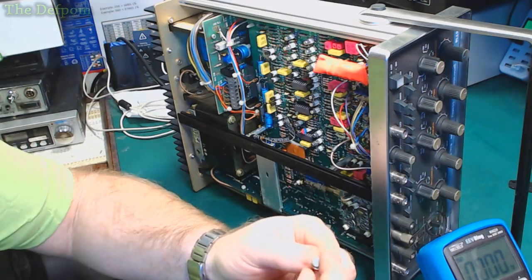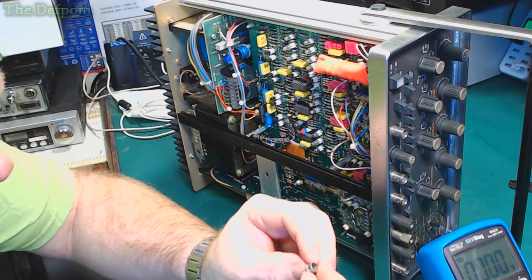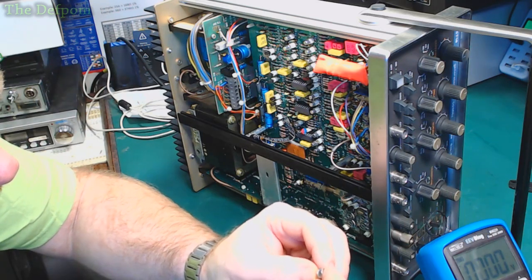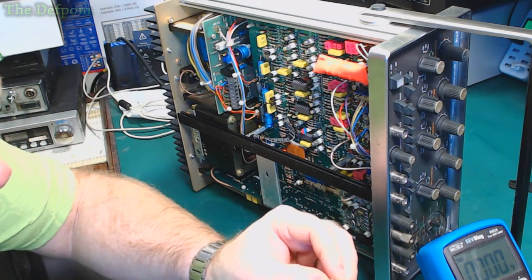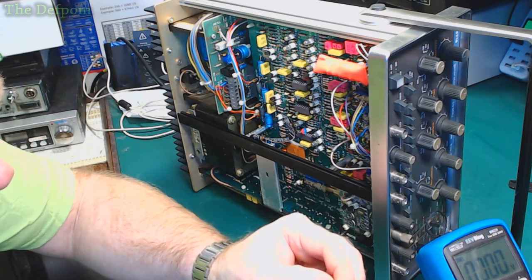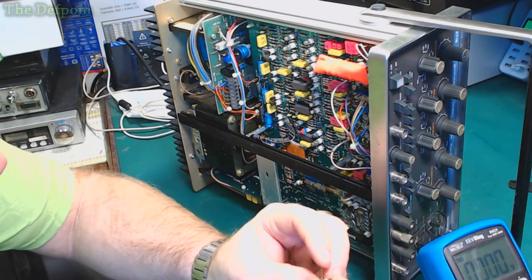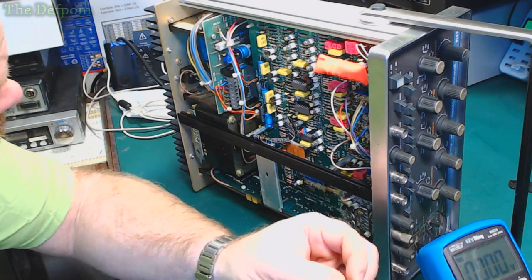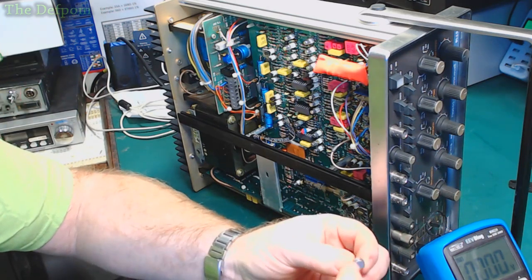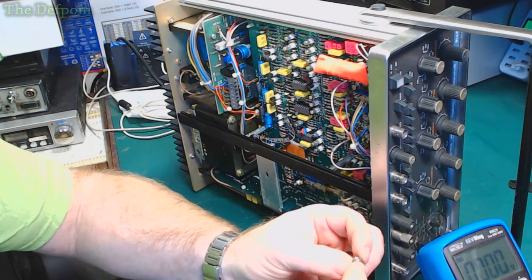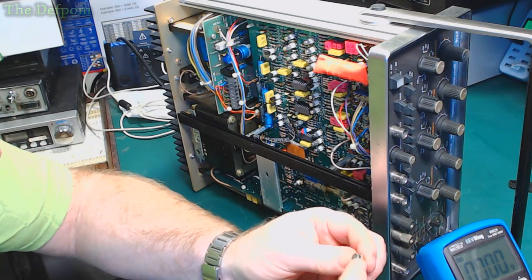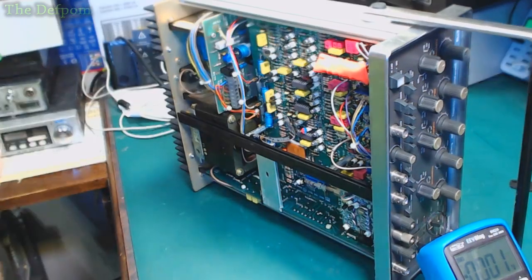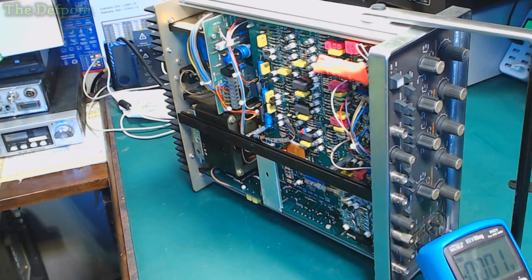So what have we got? LM723. That is an op amp. And do you know what? I'm pretty sure I've got some of these. I'm pretty sure these are what was in the Fluke 5200A, which I was fixing before. The number's definitely very familiar. So I could just try replacing that and see if anything changes.